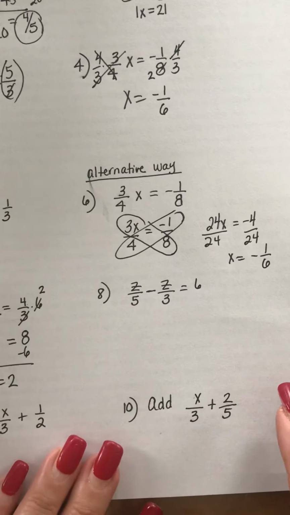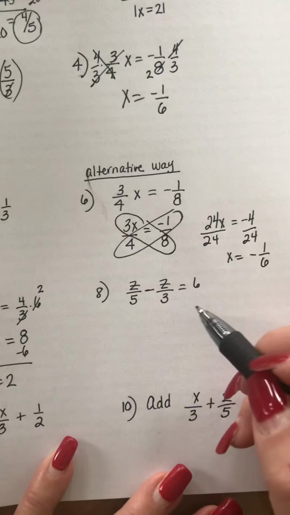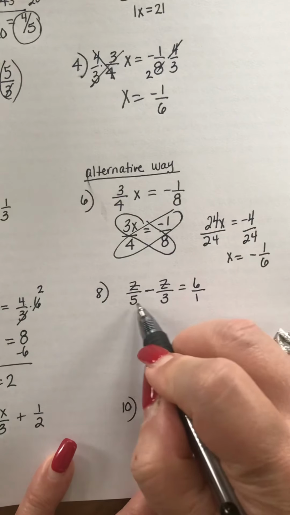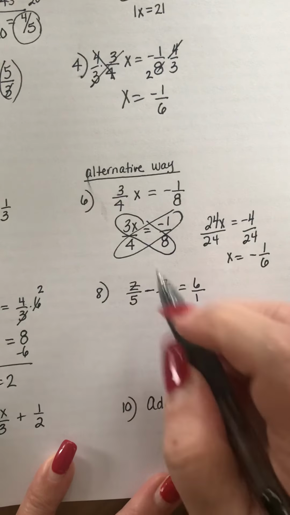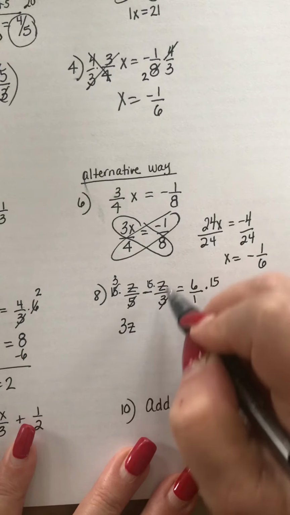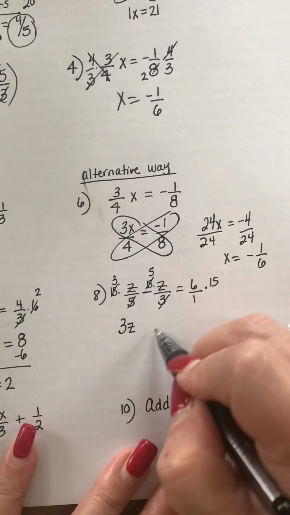I would do that same thing for number 8. Your common denominator is 15. I'd multiply this by 15, this by 15, and obviously that by 15. 5 goes into 15 3 times, so this becomes 3z. 3 goes into 15 5 times, so that's -5z.